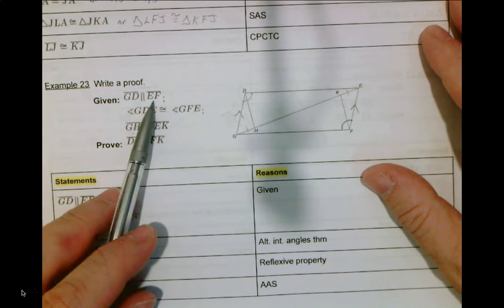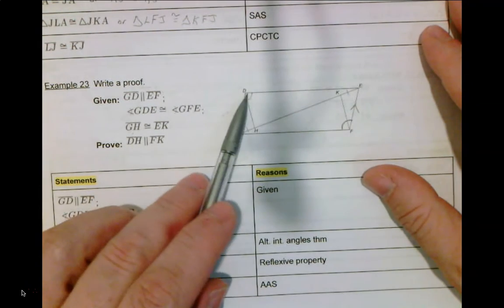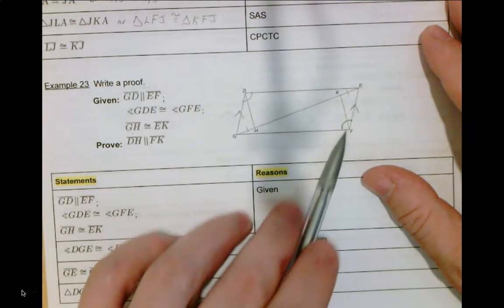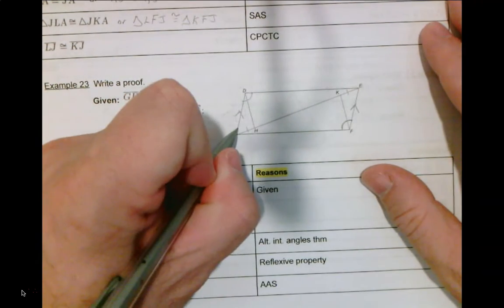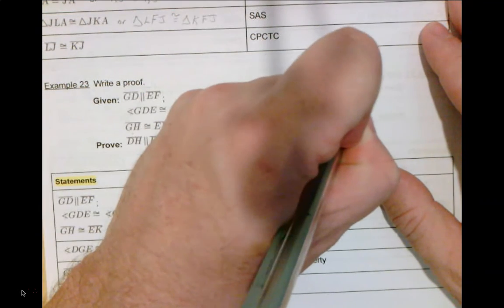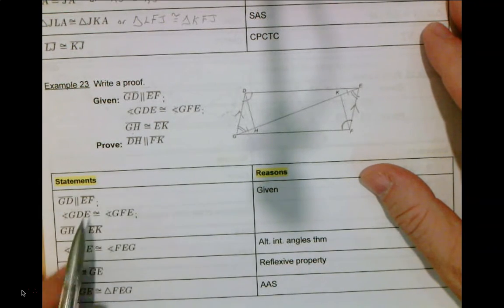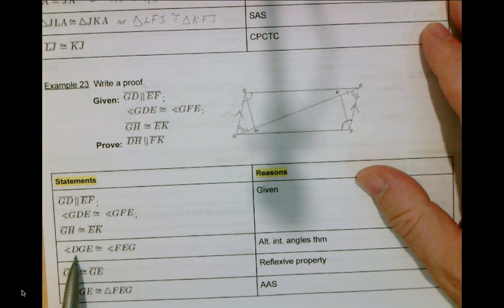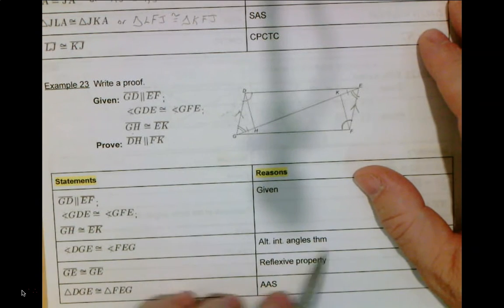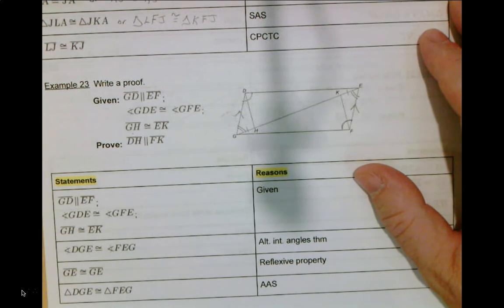The fact that we have these parallel lines, I see alternate angles here. 1, 2, 1, 2. So I have angle DGE congruent to angle FEG by the alternate angles theorem. How does that help me?